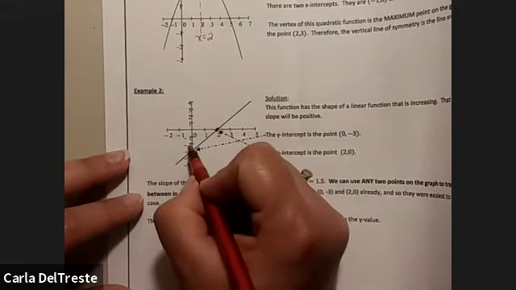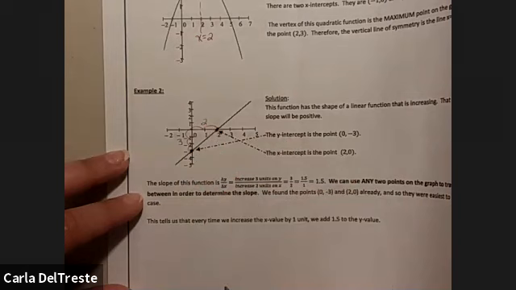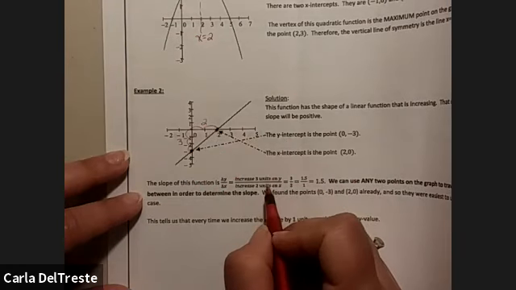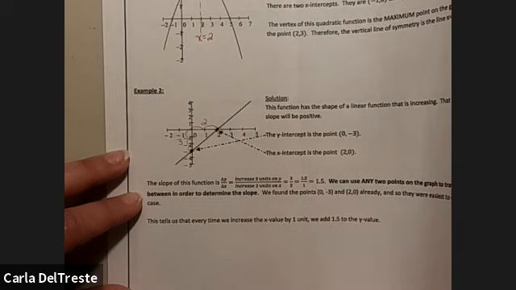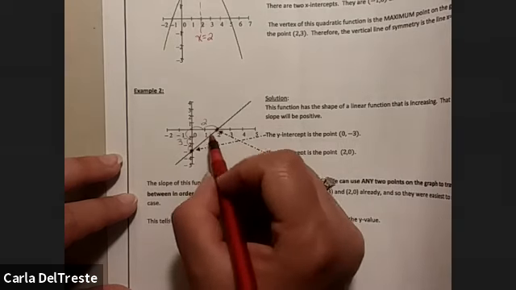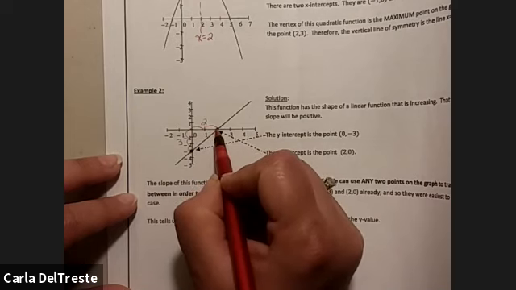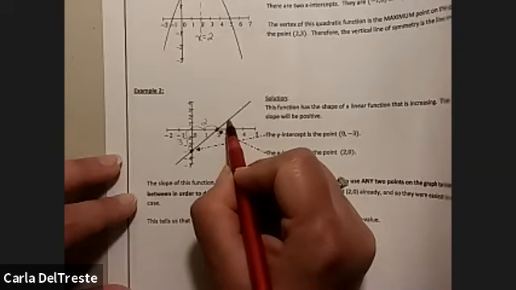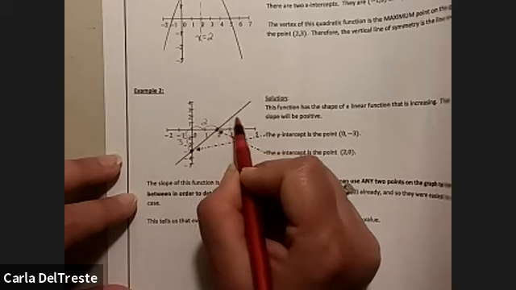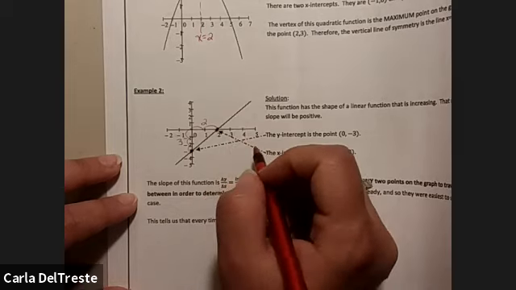How do I walk from point to point? Well, I'm going to rise 3, and I'm going to run 2. So if I do rise over run, it's going to be 3 over 2, or if I convert to a decimal, it's going to be 1.5. That tells me there is a constant change. Every time I go over 1, I'm going up 1.5. Okay, that should be a constant change.